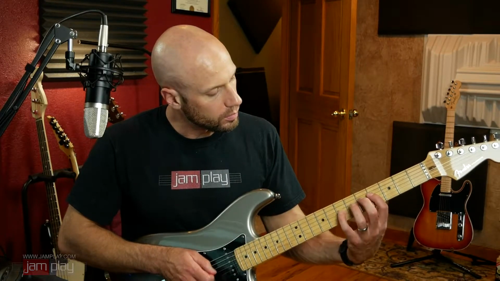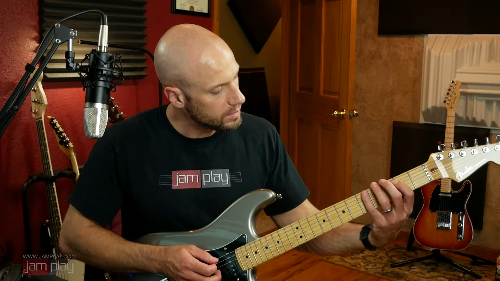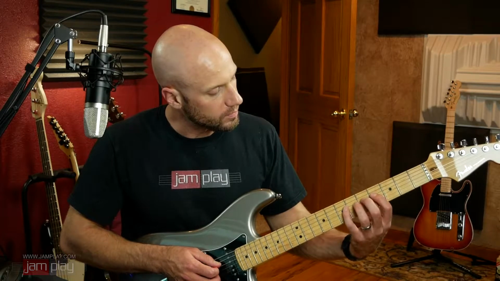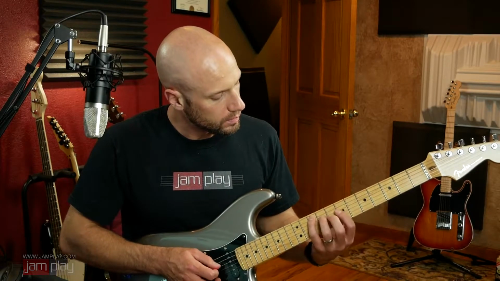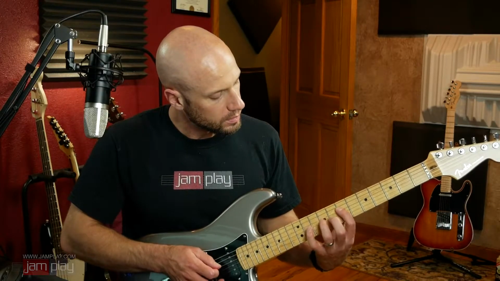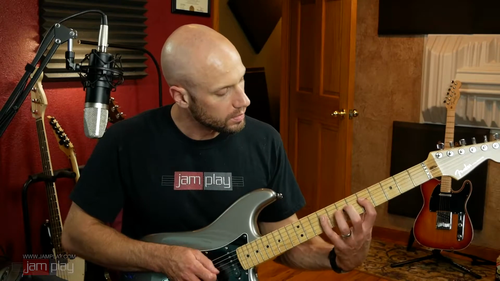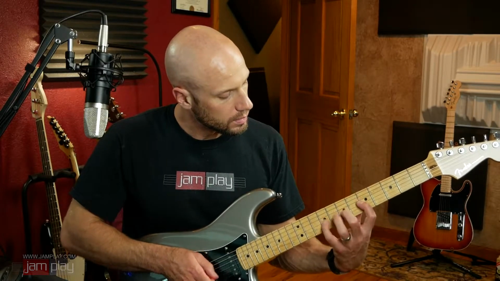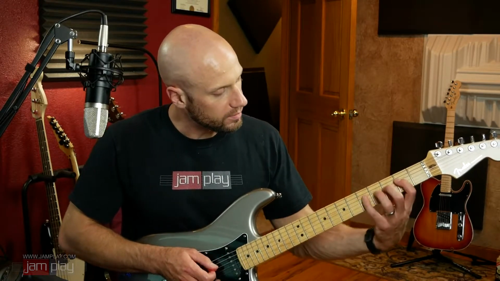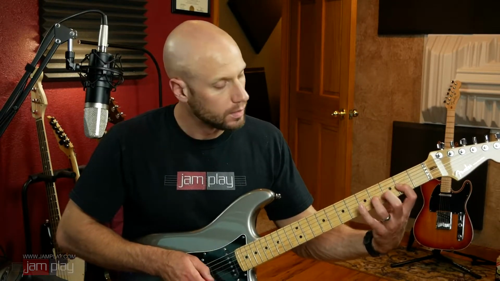And then if we go, so we have the E shape, then we have the D shape, and then we have the C shape. So these notes combined with these notes from the D shape. So we have this ability to walk up on these strings.